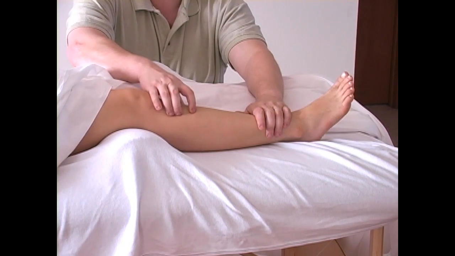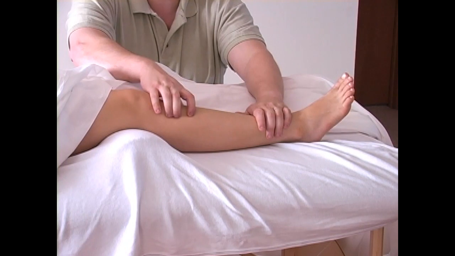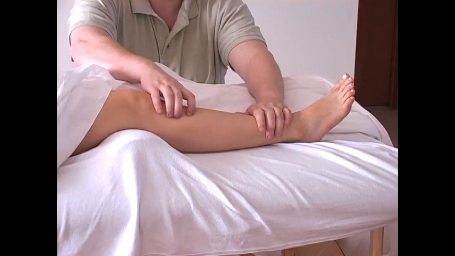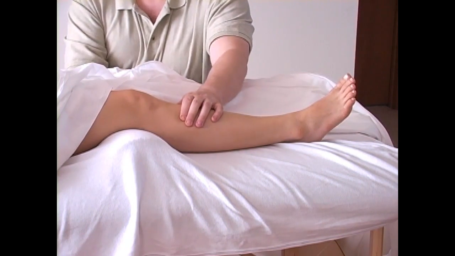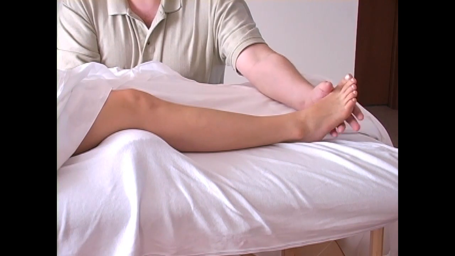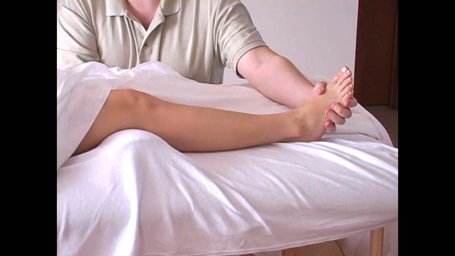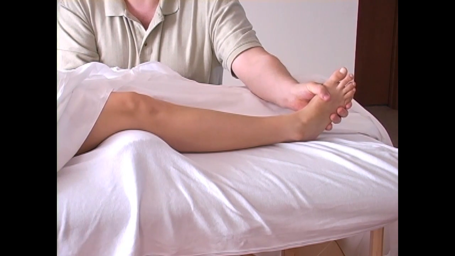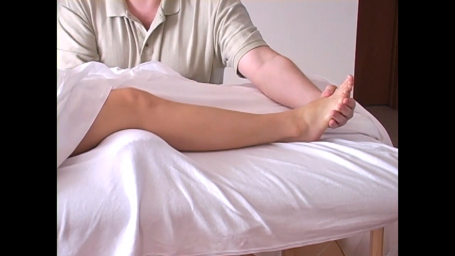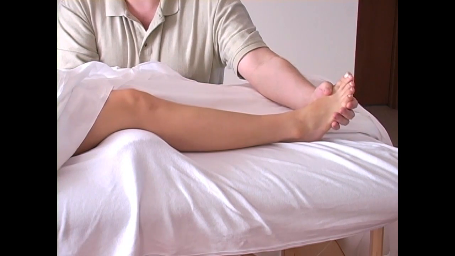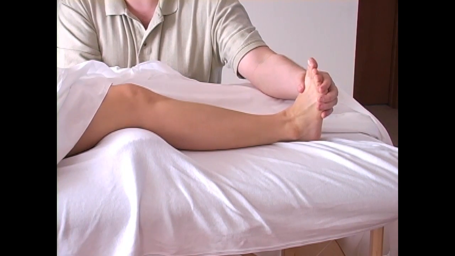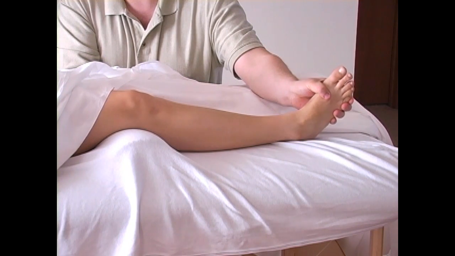There are 2 trigger points for the tibialis anterior, or some people call it anterior tibialis. The major actions are dorsiflexion, so it brings the foot up like this, and also inversion of the ankle, bringing it in. This is eversion, this is plantar flexion, but the tibialis anterior does dorsiflexion and inversion like this.